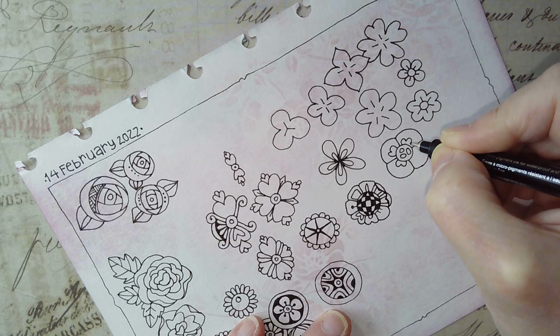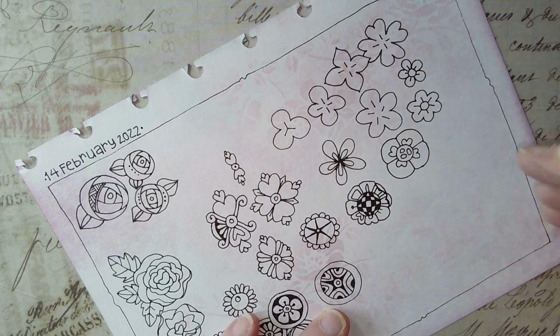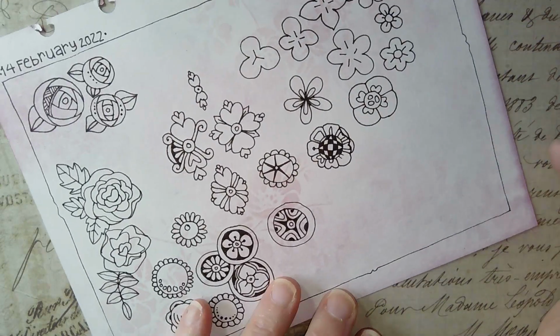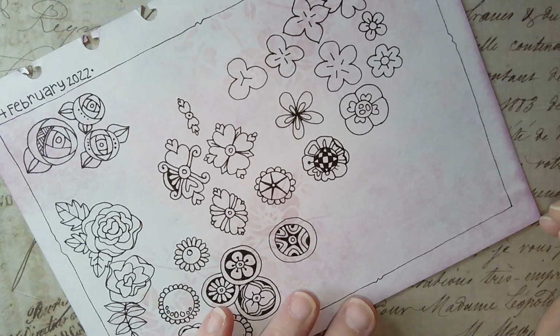And I'm going to put some little hearts in there because it is Valentine's Day. So there's those. Okie dokes.